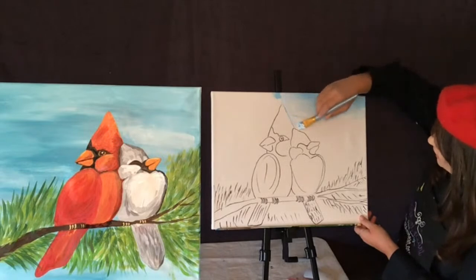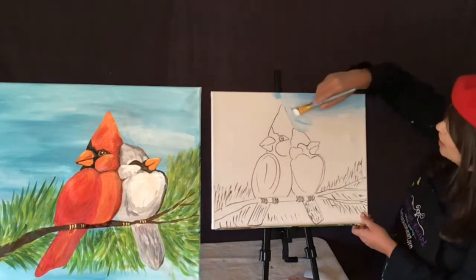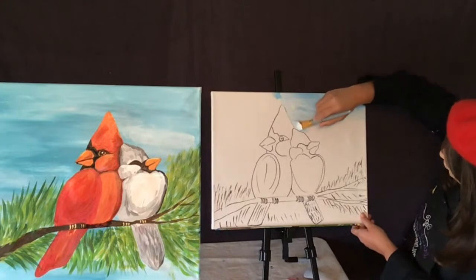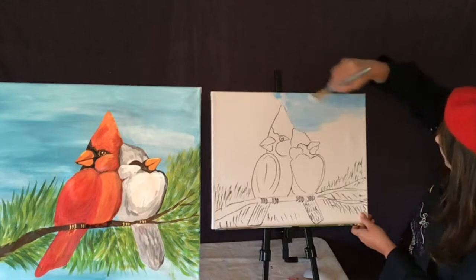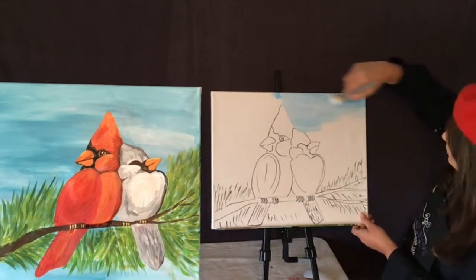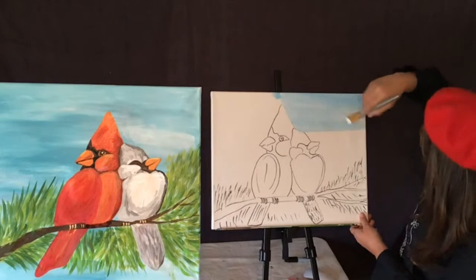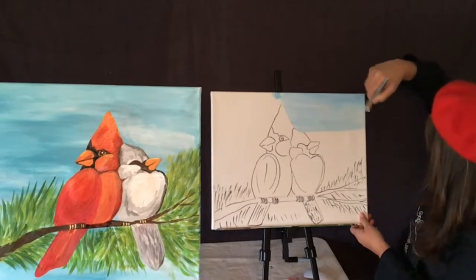Don't worry if you go in the line a little bit. Again, because we're using acrylic, you can just cover it up later once it's dry. So if you make a mistake, just let it dry and paint over it. Watercolor paint, you can't do that, but we're going to still experiment with that in the future.